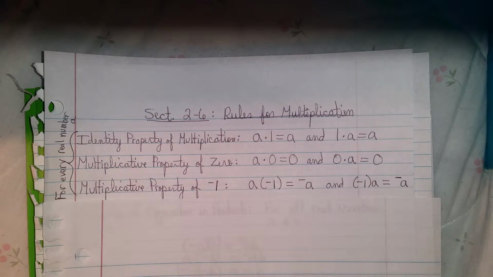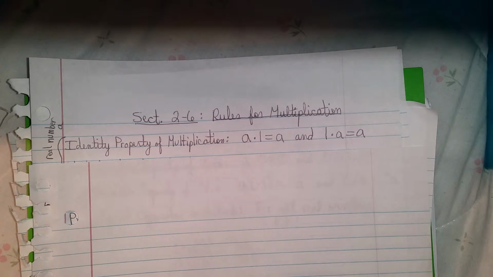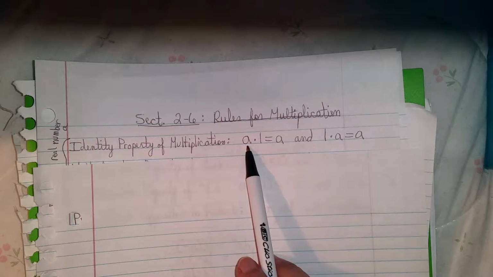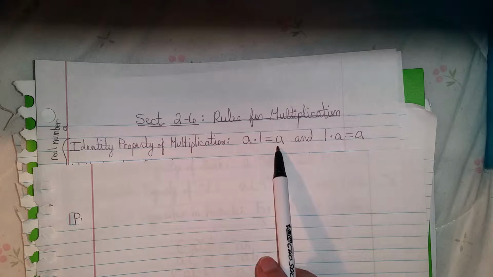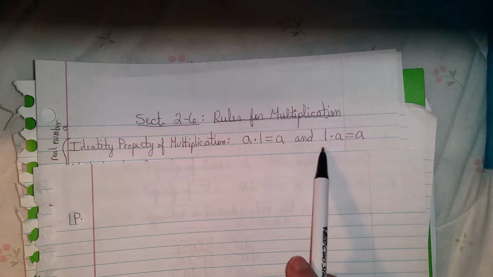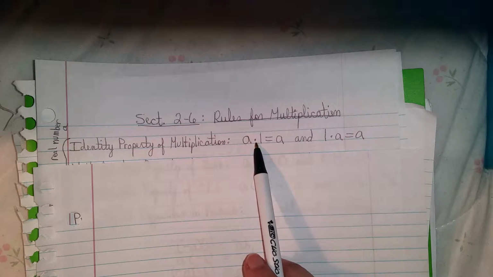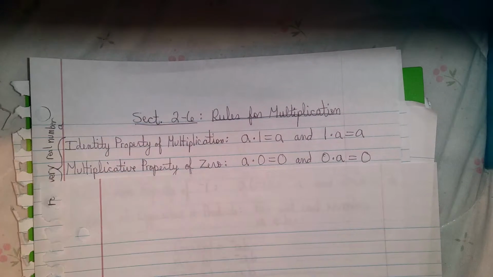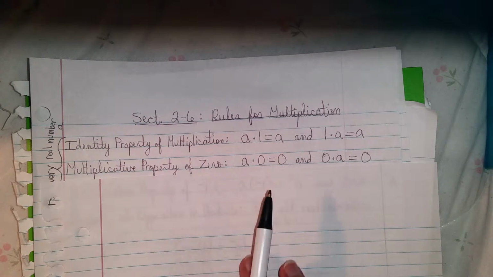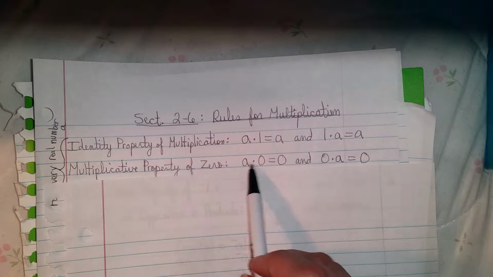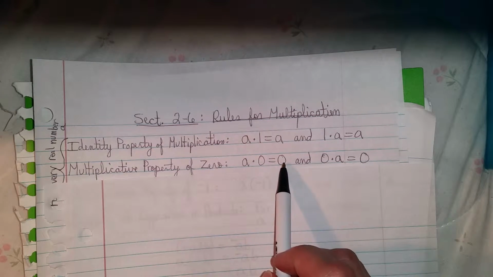The first one, the identity property of multiplication, is pretty simple. It just says if you multiply any real number by 1, you're going to get the exact same number back. And this is just the commutative version of this. The multiplicative property of 0 says that if you multiply any real number A by 0, you're going to get 0.